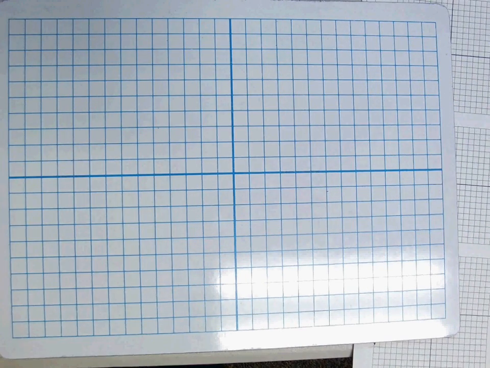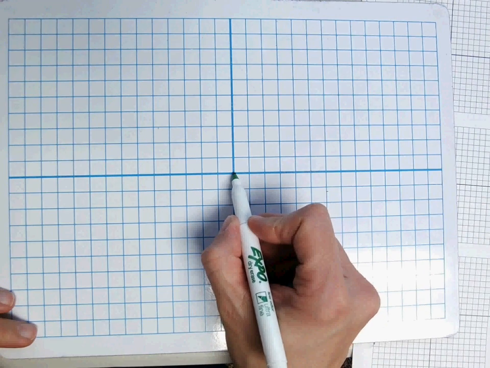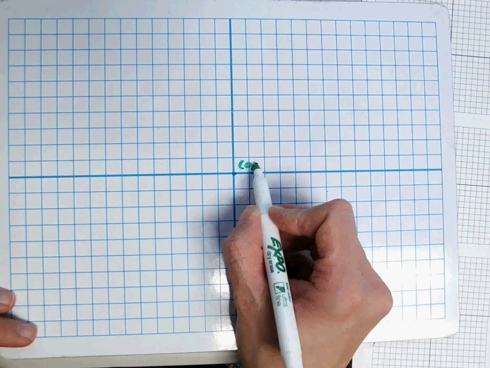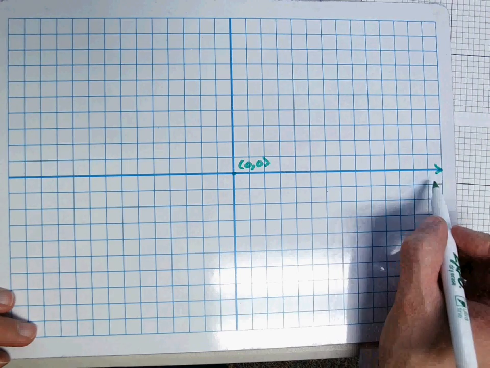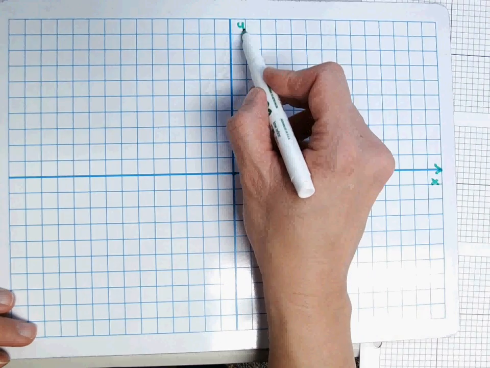Good morning, class. This should look familiar to you. This is called a coordinate plane. You should have graphed points last year when you were in 7th grade and probably before that too. So this is called the origin. That point right there we call the origin, and its coordinates are 0, 0. This is the x-axis and this is the y-axis.